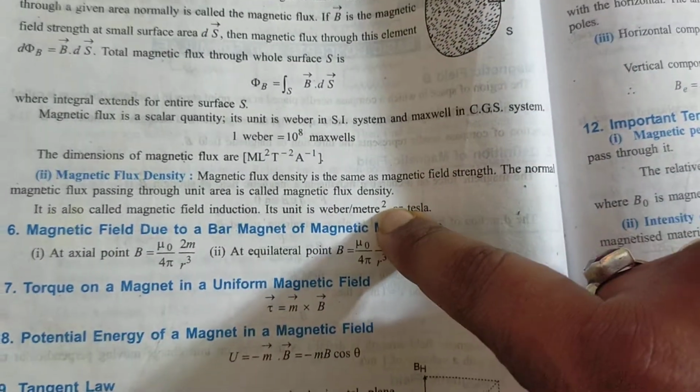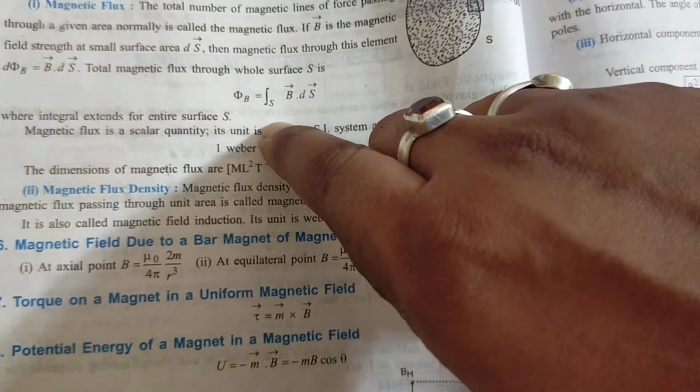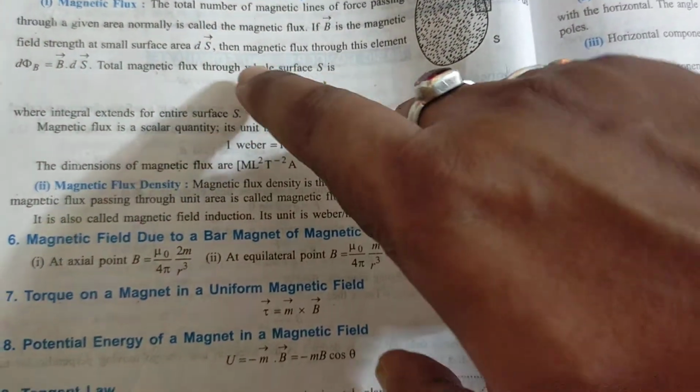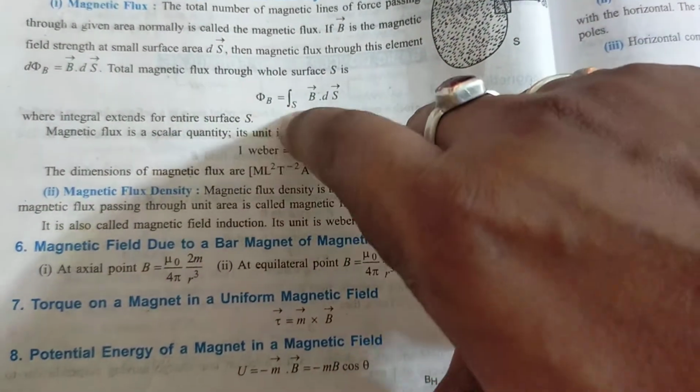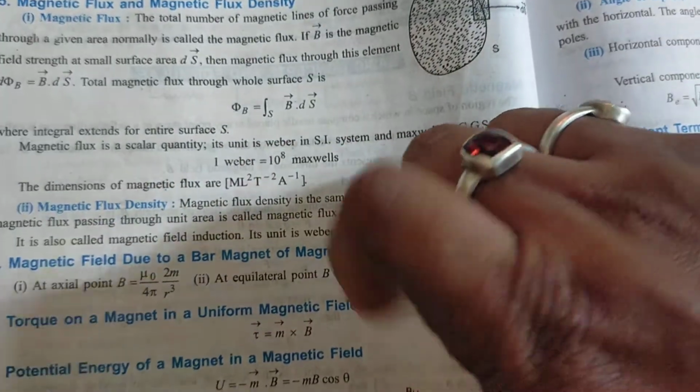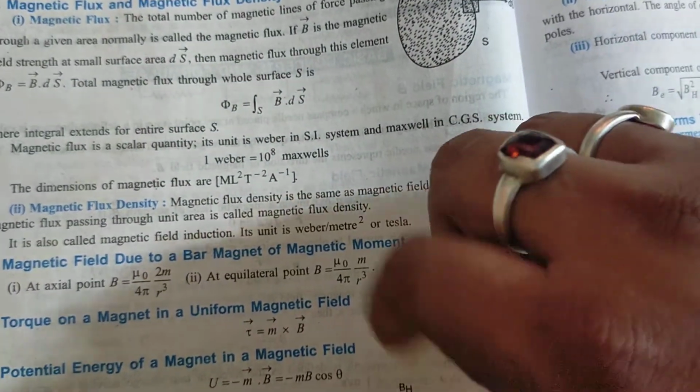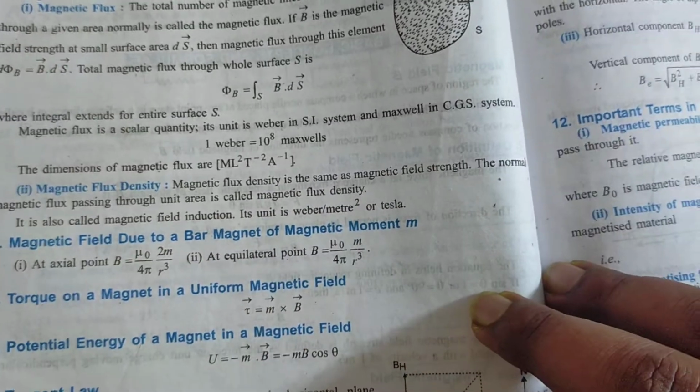That means just now we have seen phi B equals to B dot dS. When you divide this phi B by A, the area of cross section, that is unit area, then we say that is magnetic flux density.